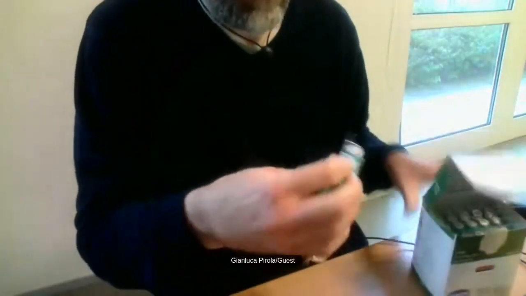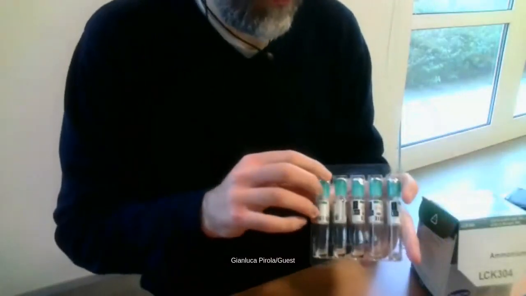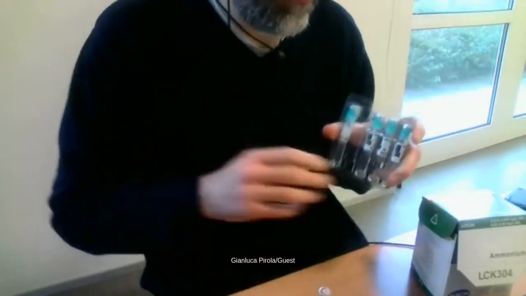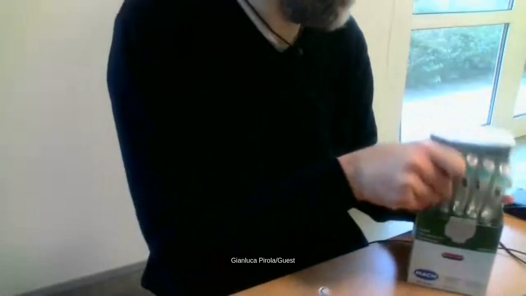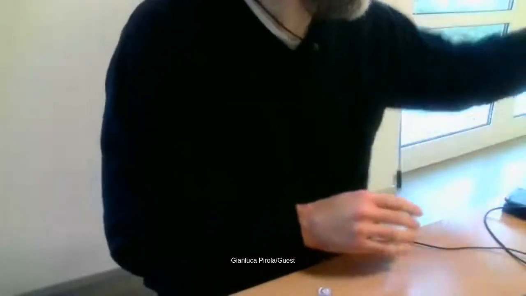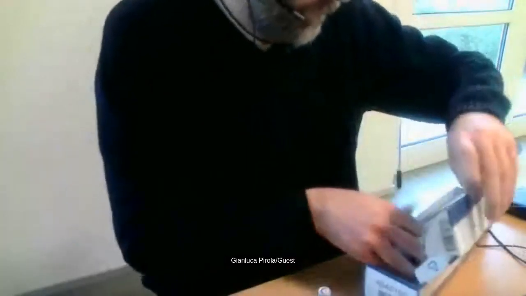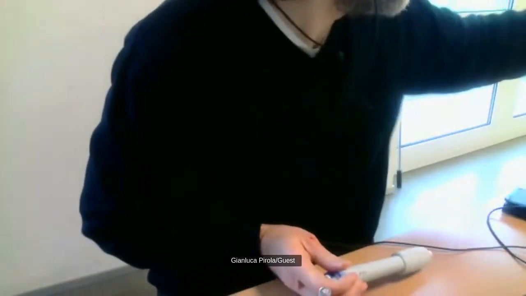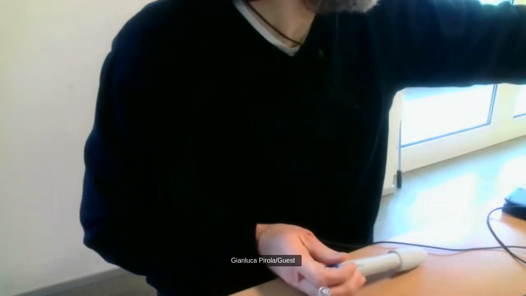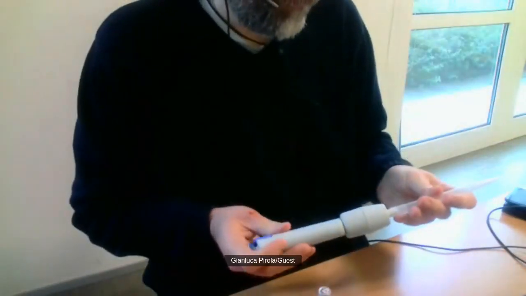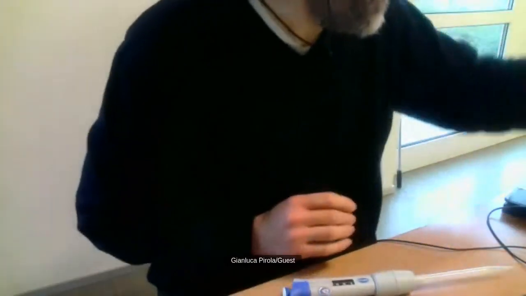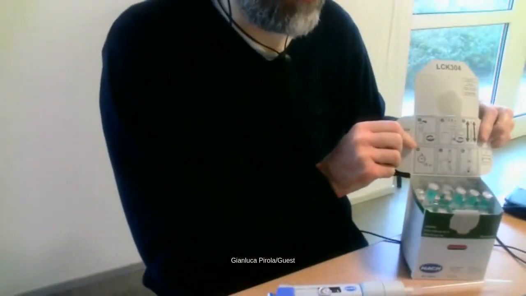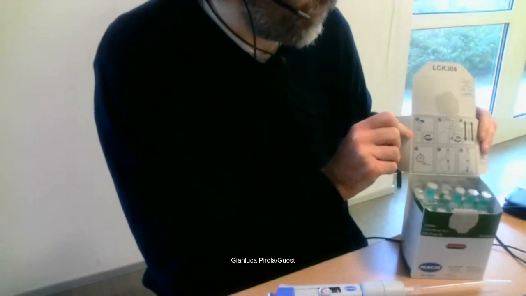This is our cuvette test. We'll put one of the cuvette tests. Well, we have here the pipette and the tips. We can see here, but also as I showed you before, the procedure.